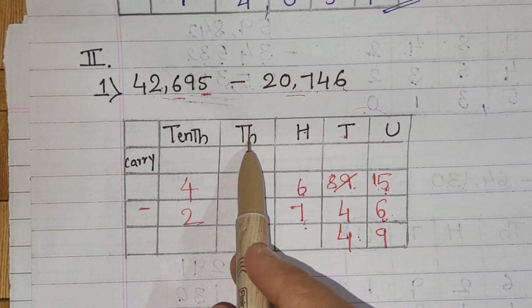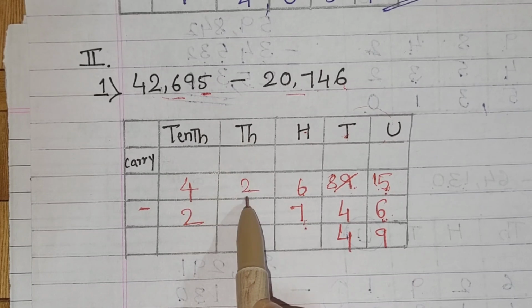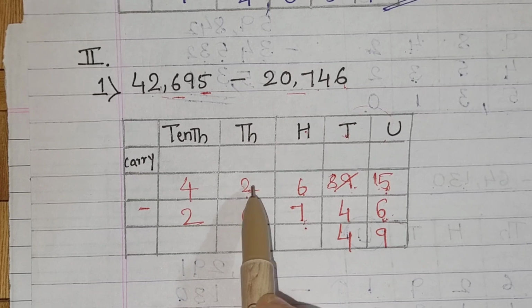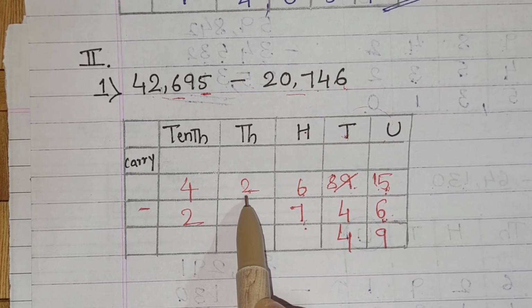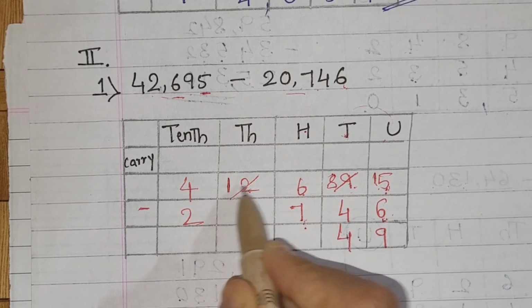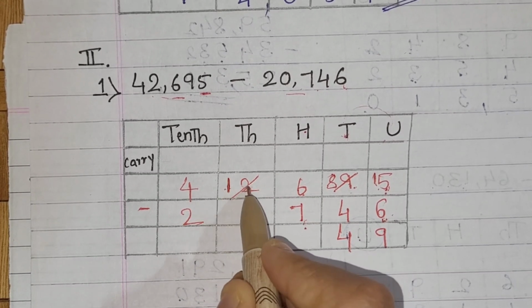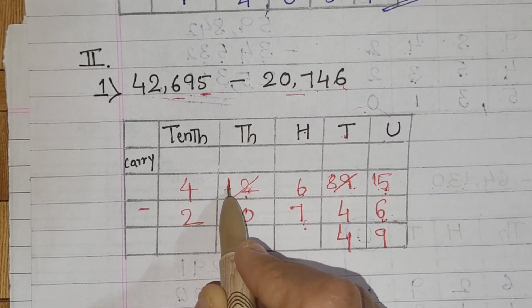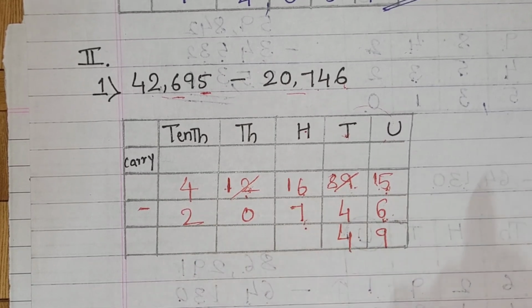So after 100, which place are we having? We are having a 1000 place. So you have to take one from this 1000. Here you have 2. You can easily take one from this, right? Suppose you take one from here, so it will become 1. You have to minus 1 from this number. So 2 becomes 1, and here this becomes 16, right?